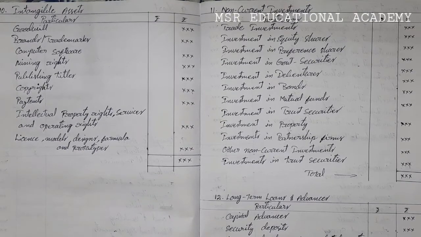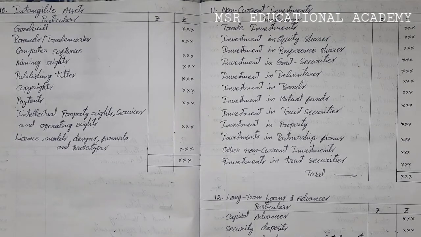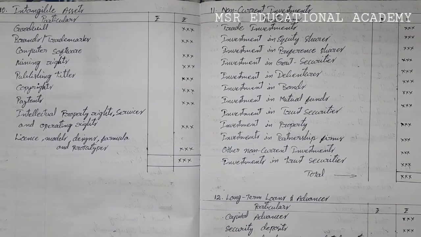For purchased or taken licenses, the amount comes under intangible assets. On intangible assets, we should deduct amortization.